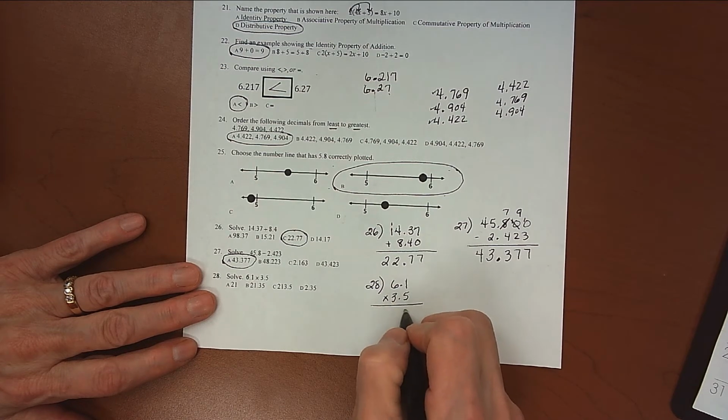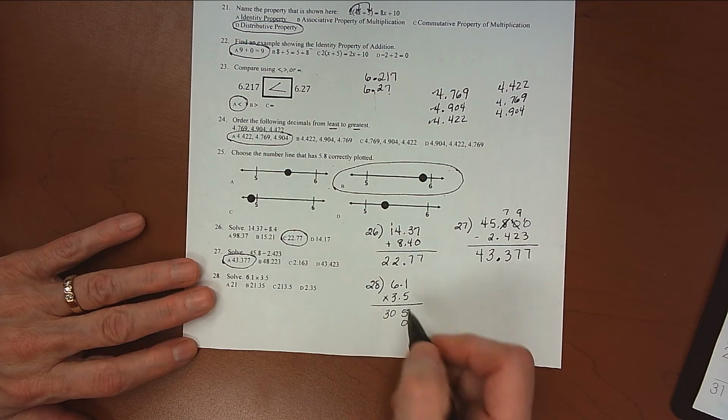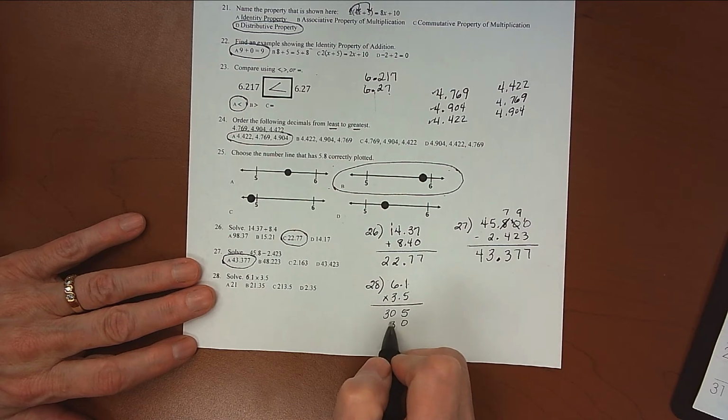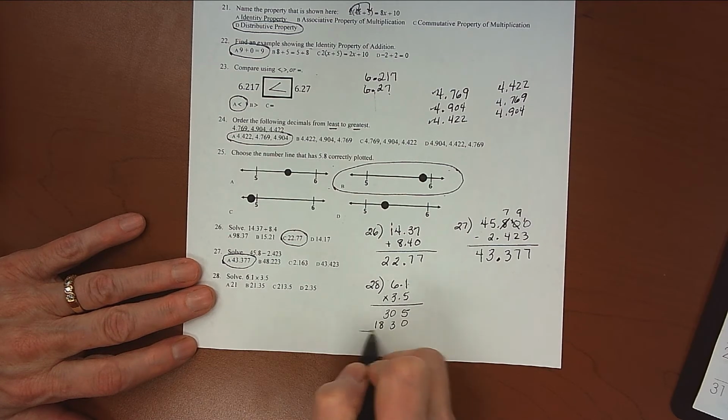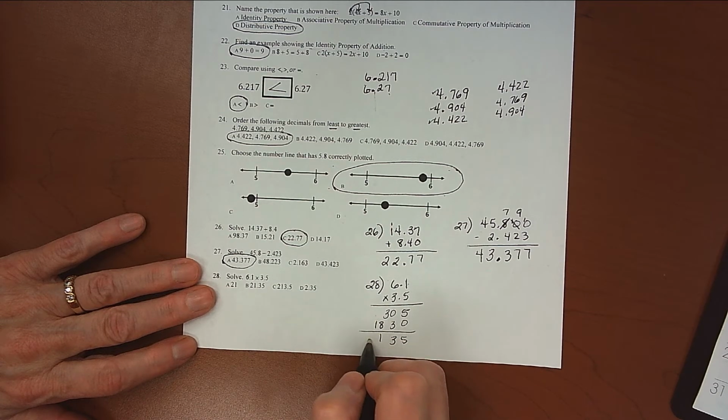5 times 1 is 5. 5 times 6 is 30. Add a 0 because I'm moving over a place value. 3 times 1 is 3. 3 times 6 is 18. Add it up. 5, 3, 11, 2.